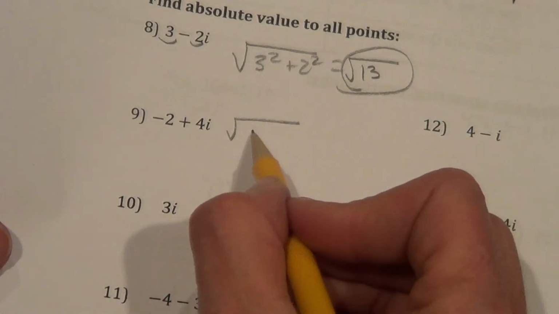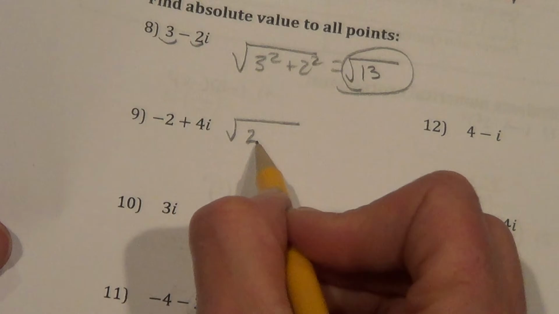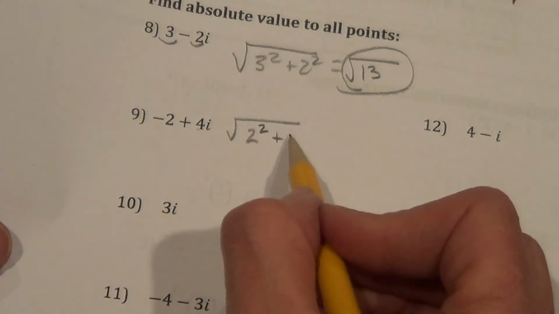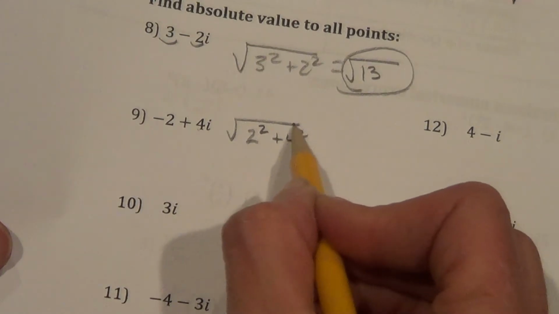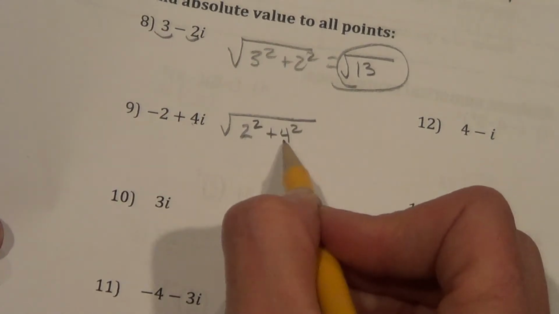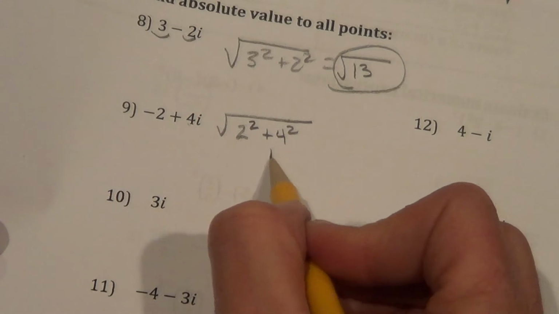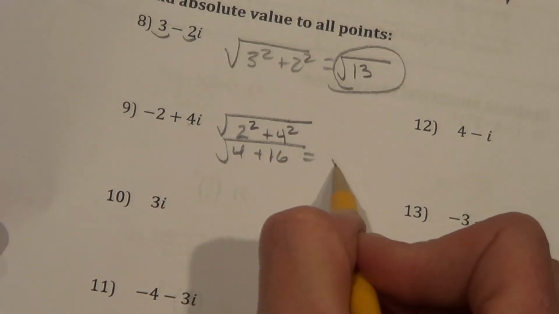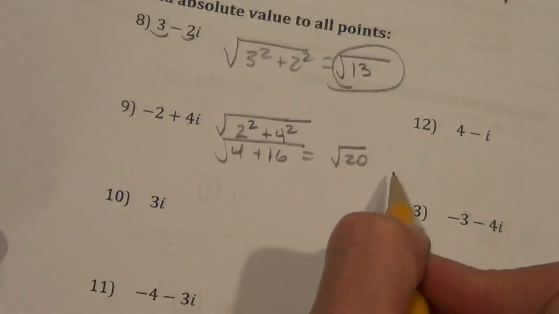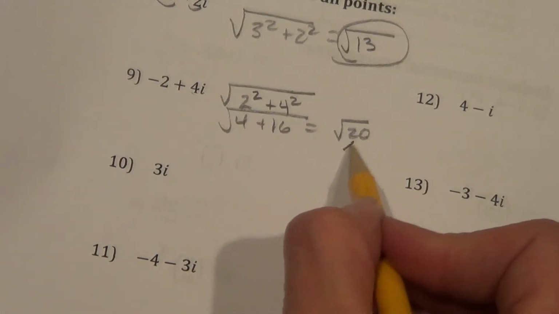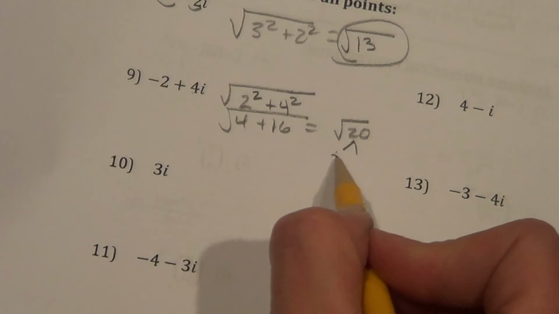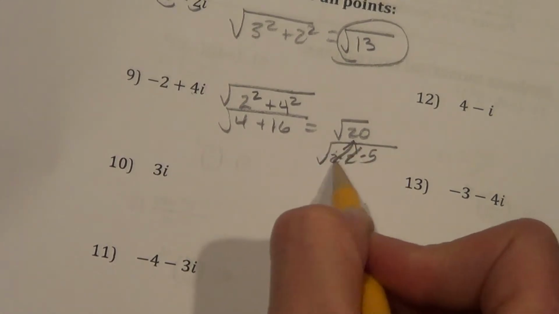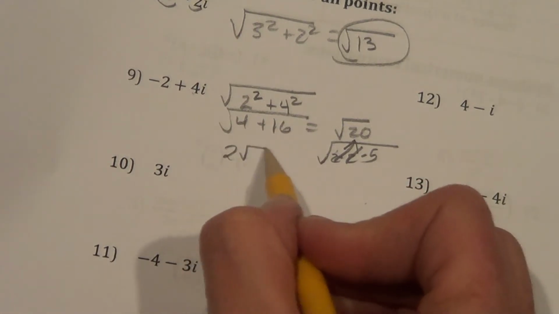a squared, 2 squared, b squared, 4 squared. So that's 4 plus 16, I'm sorry, 16 plus 4, that would be radical 20. Now, radical 20 can break down so that we get 2 times 2 times 5. We get the 2's out and we get 2 radical 5.